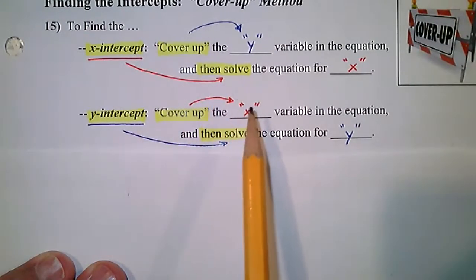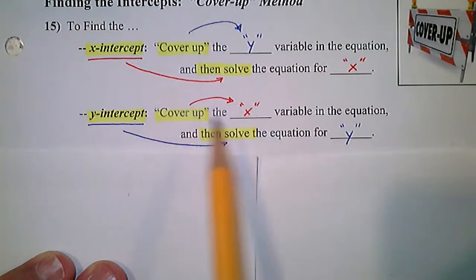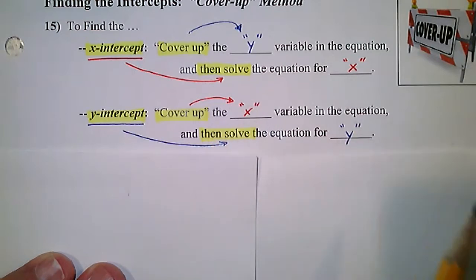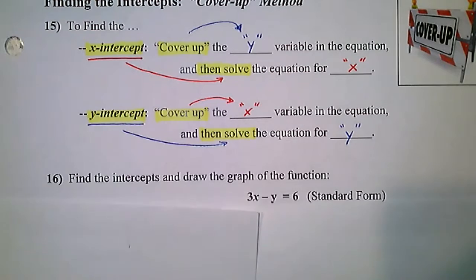We're just going to make it disappear. We're going to say, hey, buddy, take a break for a little bit. So if we want the y-intercept, we want the x to get covered up, and then we're going to solve for y. Let's do a couple examples, and then we'll be done.